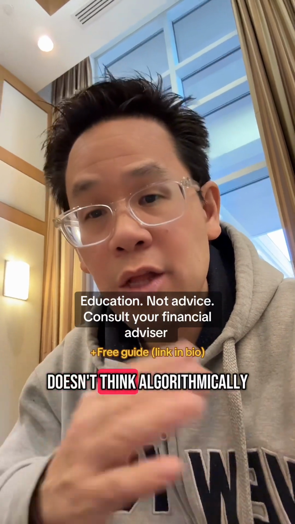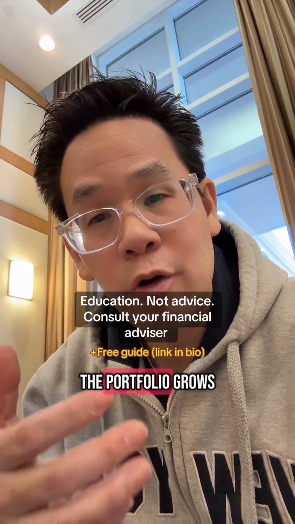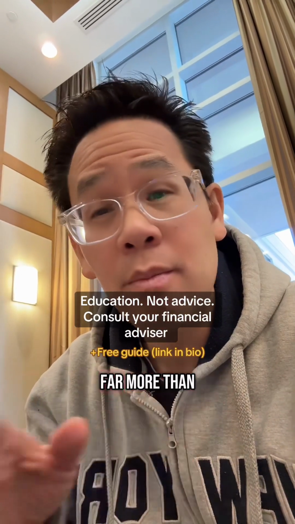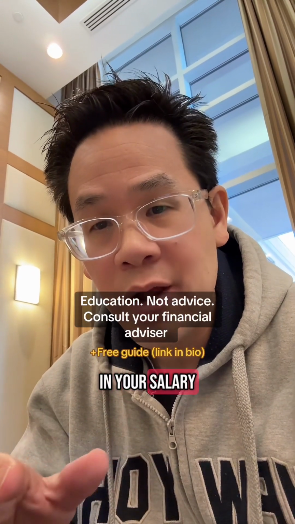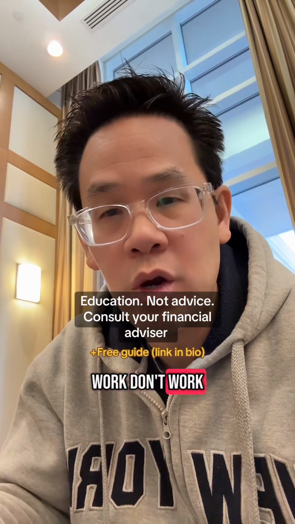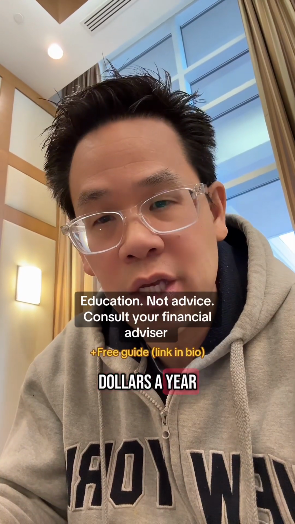So our brain doesn't think logarithmically or geometrically like this. But you can see how if the portfolio grows far more than what you contribute, far more than what you make in your salary, at a certain point, your salary becomes optional. Work, don't work, contribute, don't contribute. It's growing at hundreds of thousands of dollars a year.